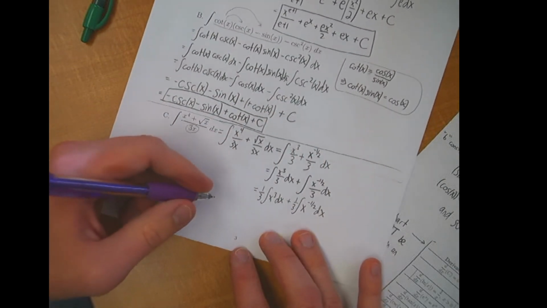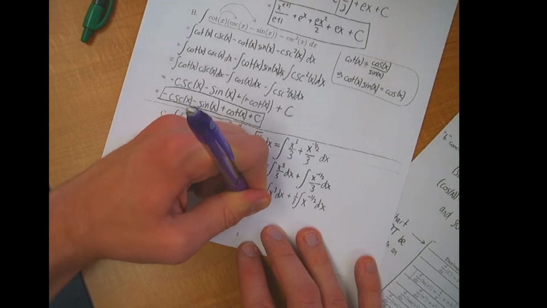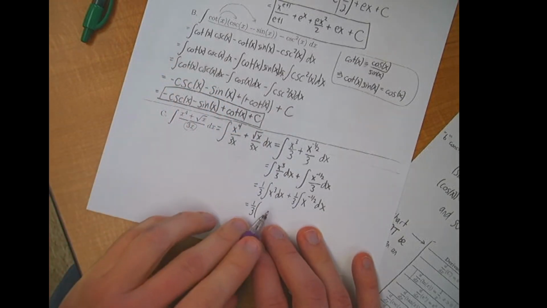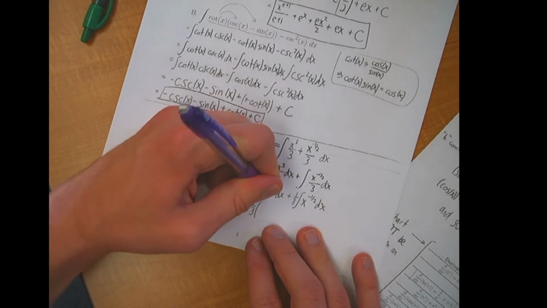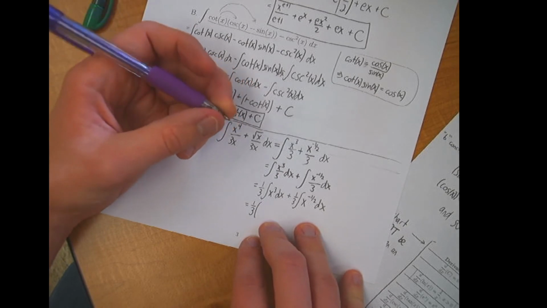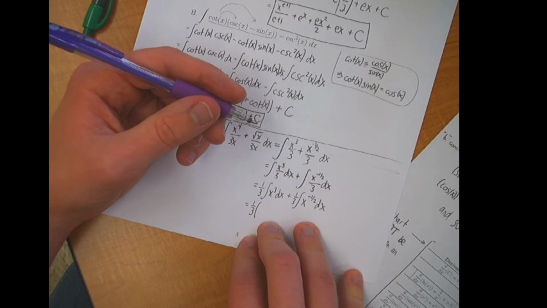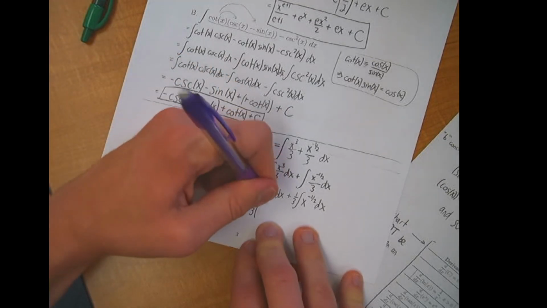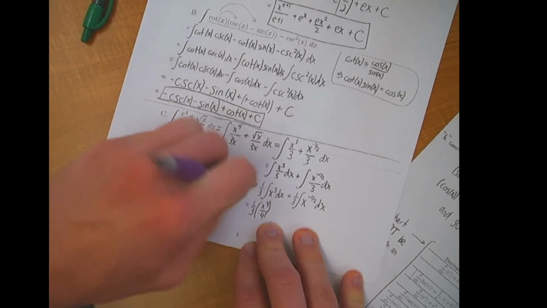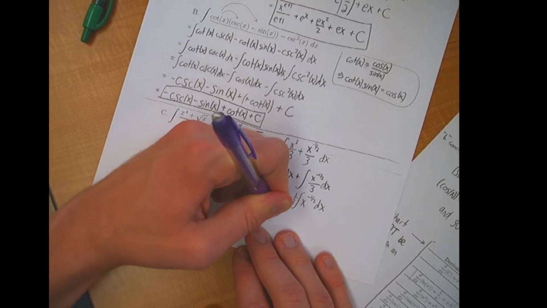Okay? So now from this, since we have something of the form x to the n for both terms, if we apply the antiderivative power rule, what's the antiderivative of x cubed going to be? x to the 4th over 4. Yep, x to the 4th over 4. Okay, so that's the first term. And then plus 1.